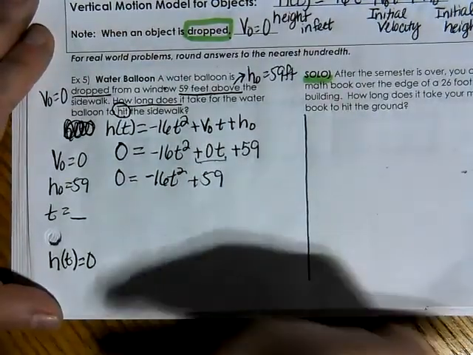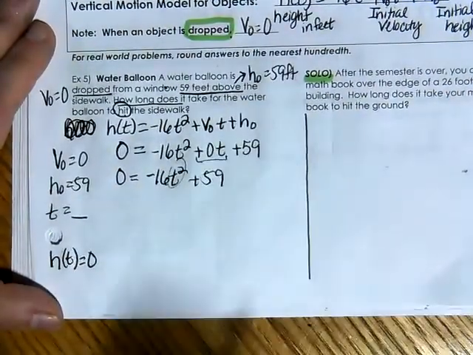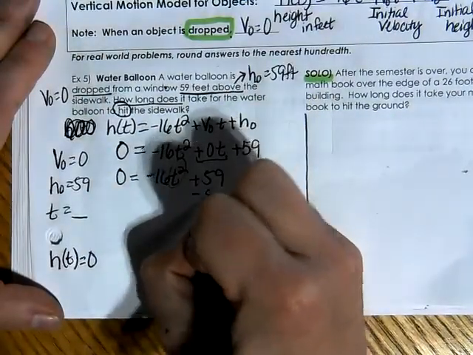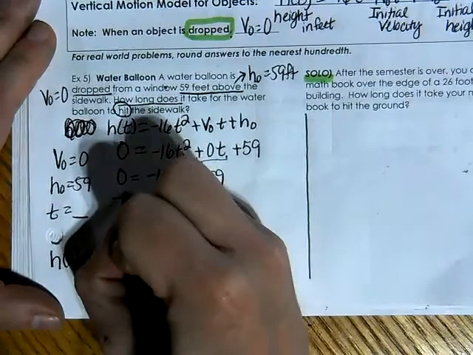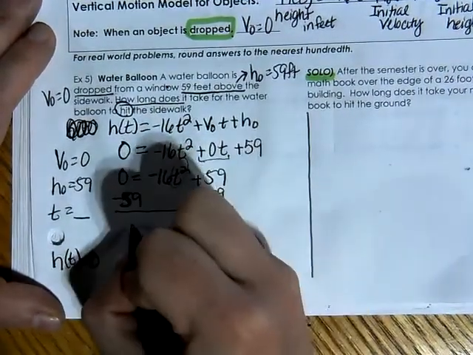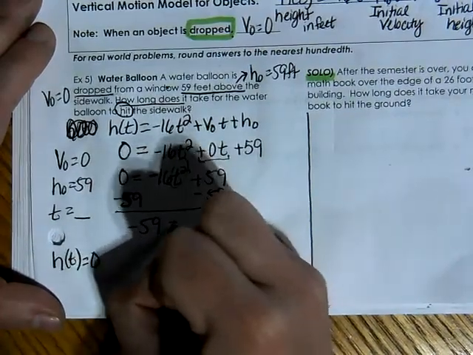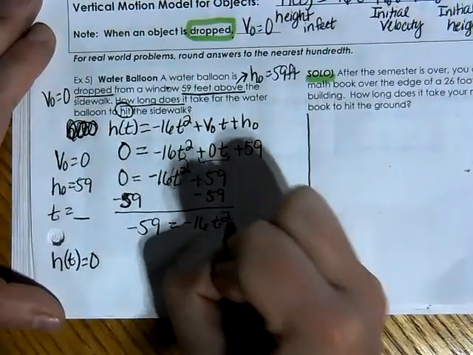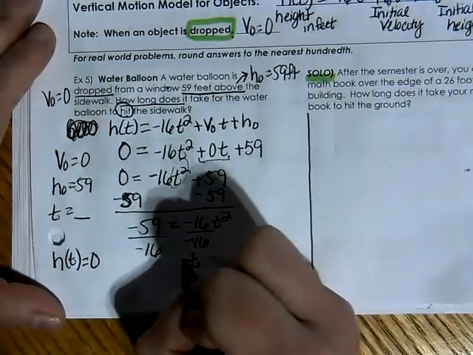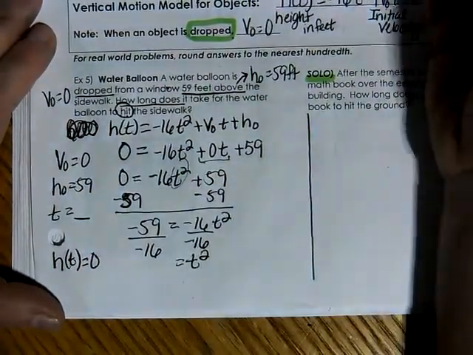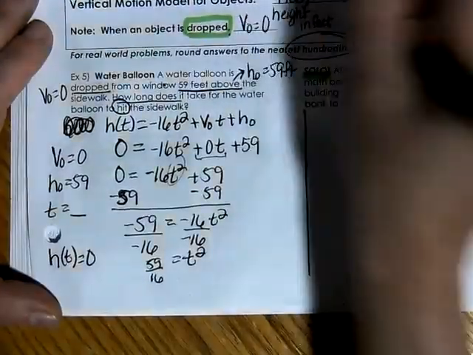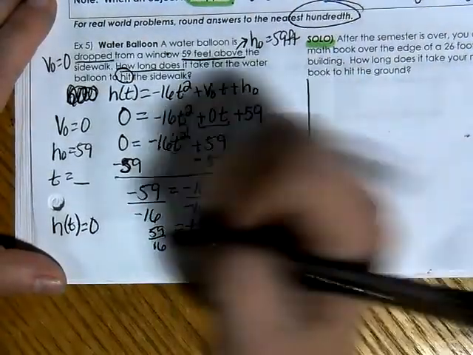Using our skill that we just learned about solving using square roots, whenever you just have a term squared, that is your clue that you'll be working with square roots. So I'm going to subtract 59 on both sides. When I do that, I'm left with negative 59 is equal to negative 16t squared. I'm going to divide both sides by negative 16, and I'm left with t squared equals 59 over 16. We're going to round our answer to the nearest hundredth this time.